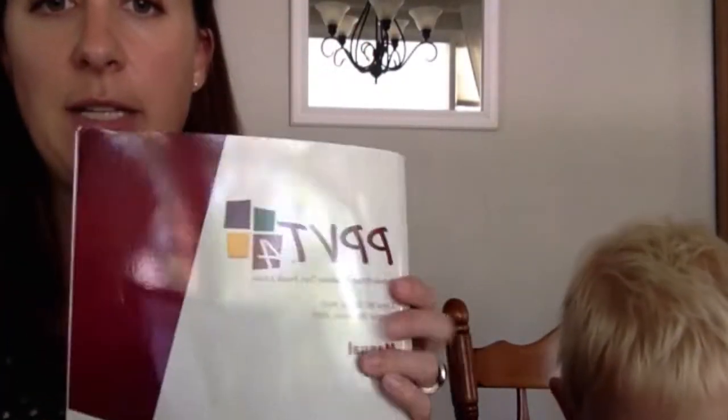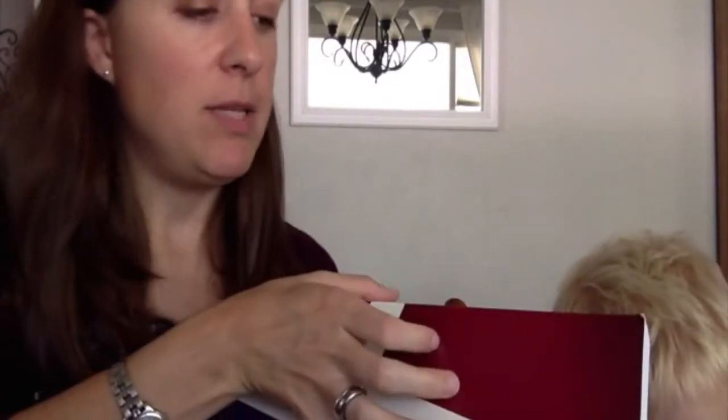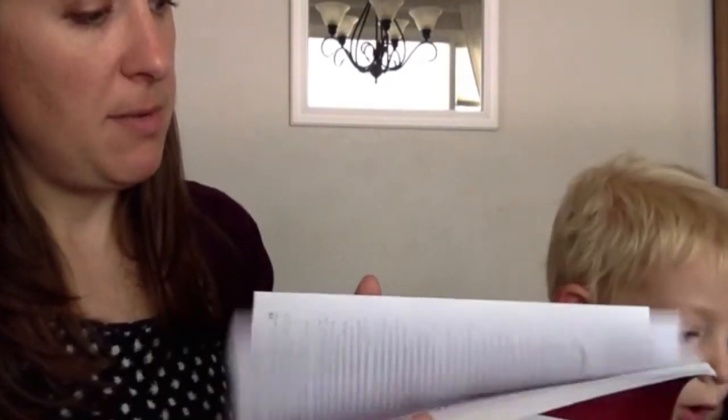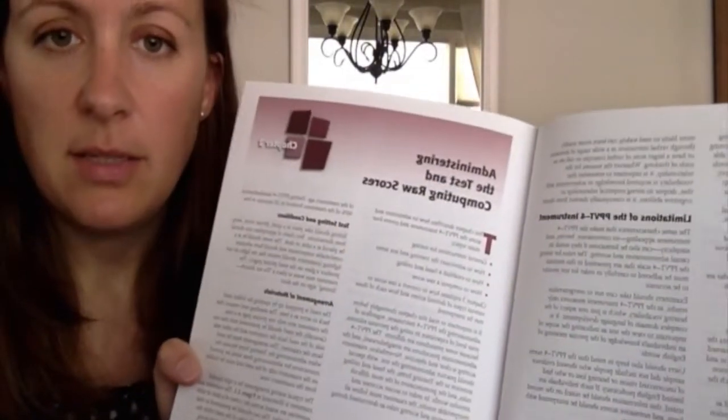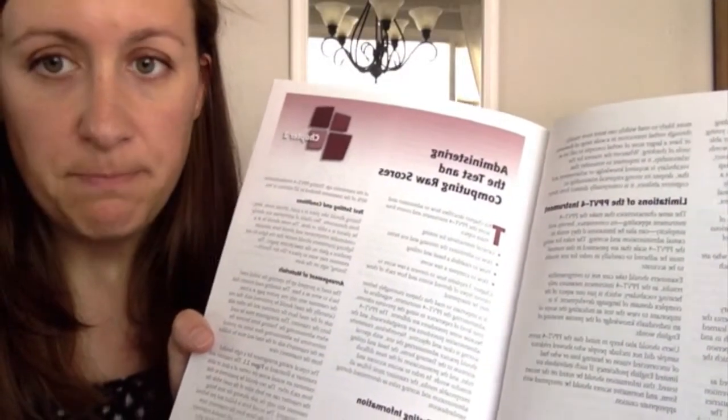So I am going to be administering the Peabody Picture Vocabulary Test. This is the PPVT. This is the training manual. And as you can see, technical manuals are pretty thick and include a lot of information. Before doing this video, I spent quite a bit of time reading through the chapters about administering the test and computing the scores. I made myself a cheat sheet.